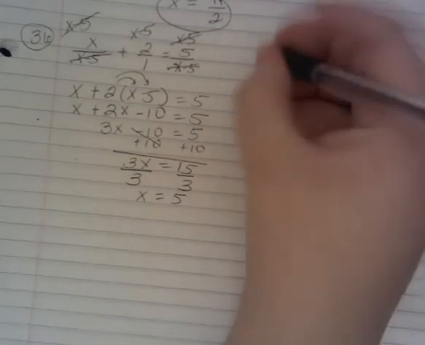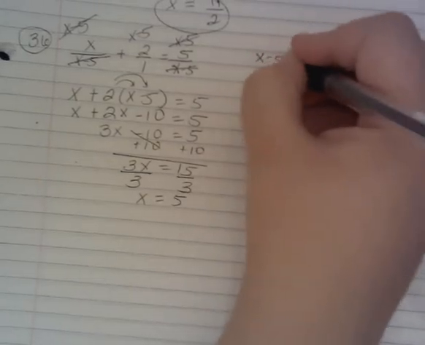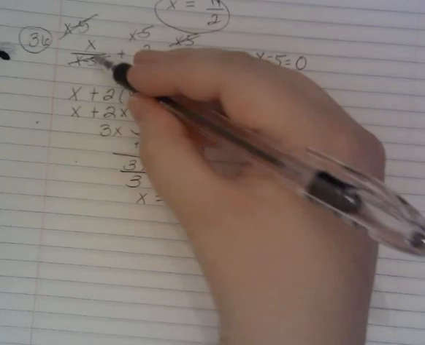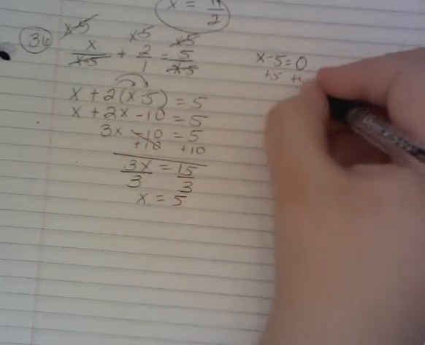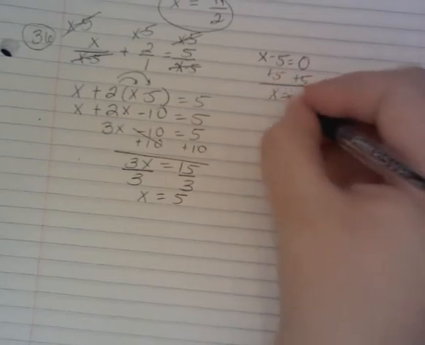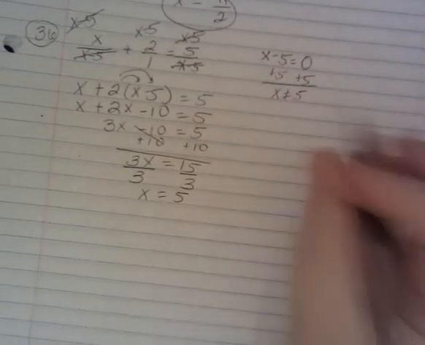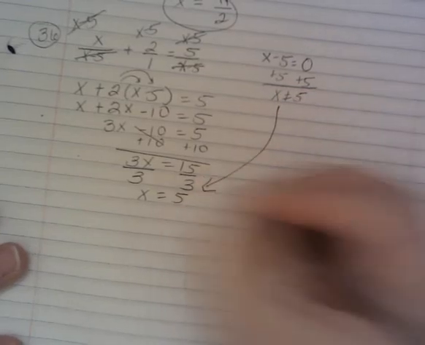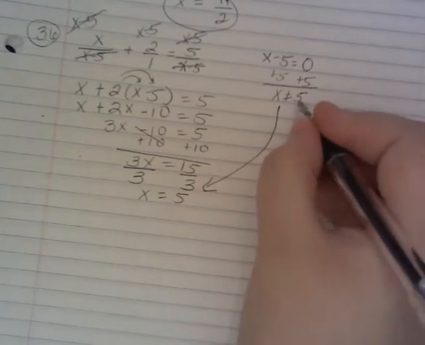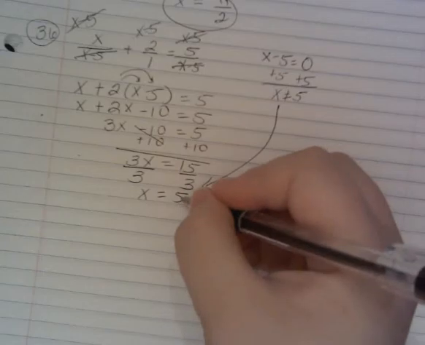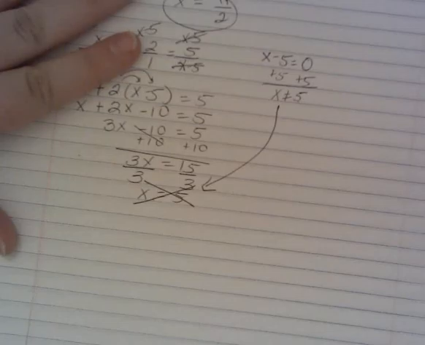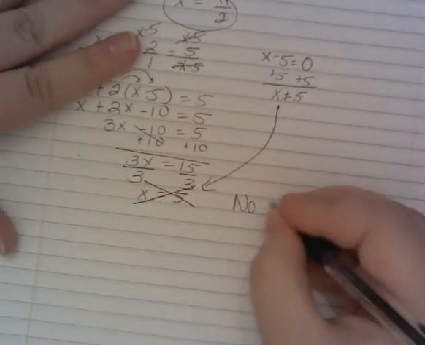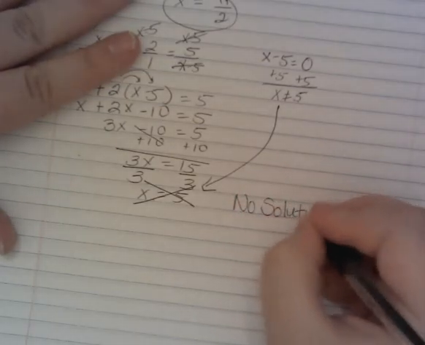So now let's check out our excluded values. We have x minus 5, and we have that for both of our denominators with x's, so I only need to write it once. So I add 5 to both sides to get x cannot equal 5. Well, if you notice, your excluded value is the same value that we got for our answer. So in that case, this answer does not work, and you would write no solution.